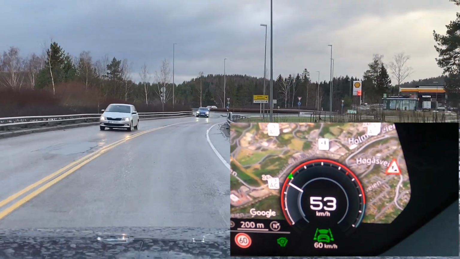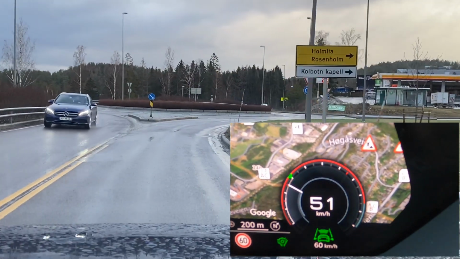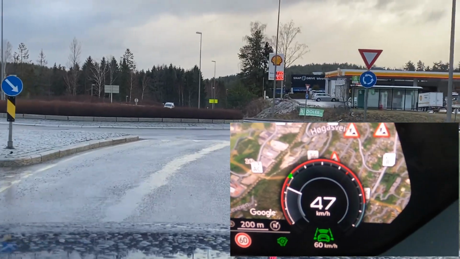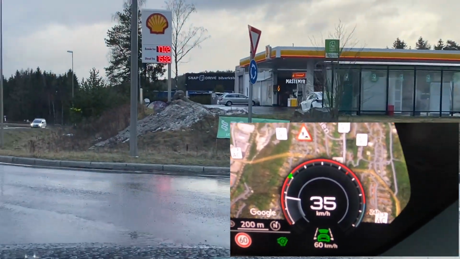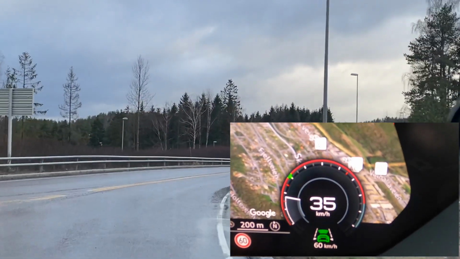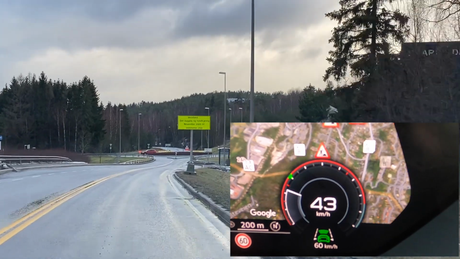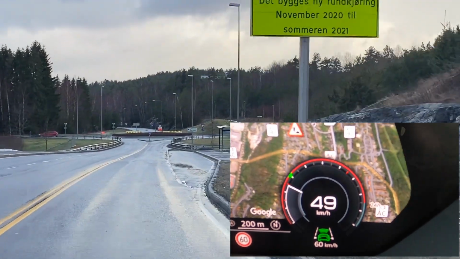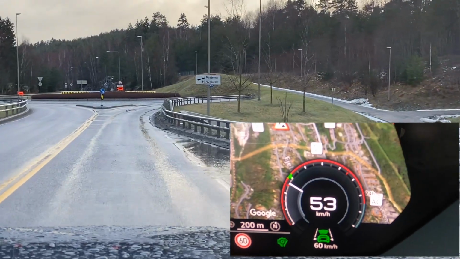Here we go, 53, 52, 51, and slowing down quite aggressively. Now we can drive through. It picks up speed. There we are, driving nicely through there. I didn't brake. The system took care of the whole process.